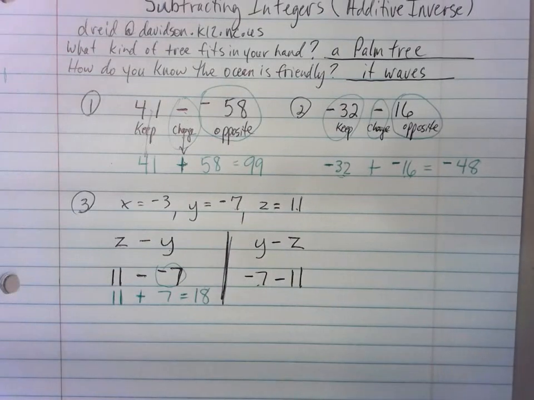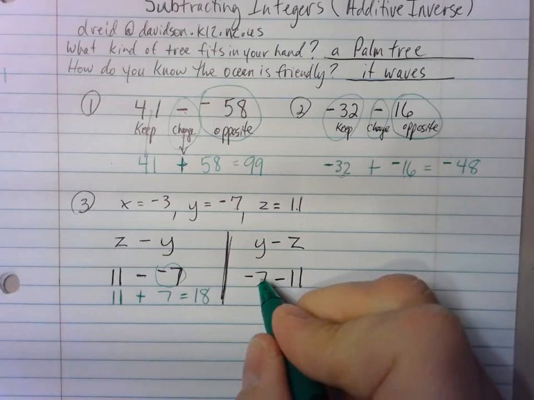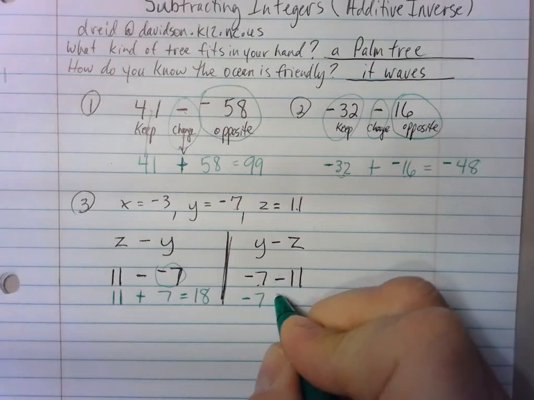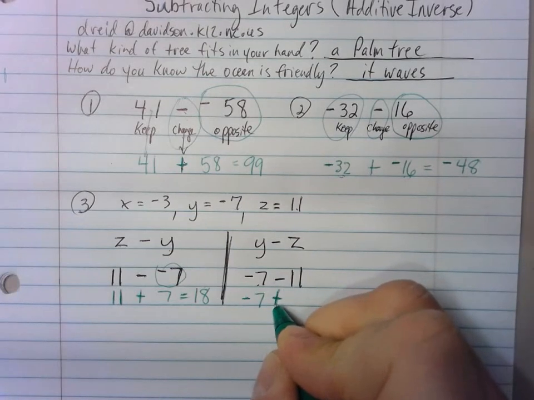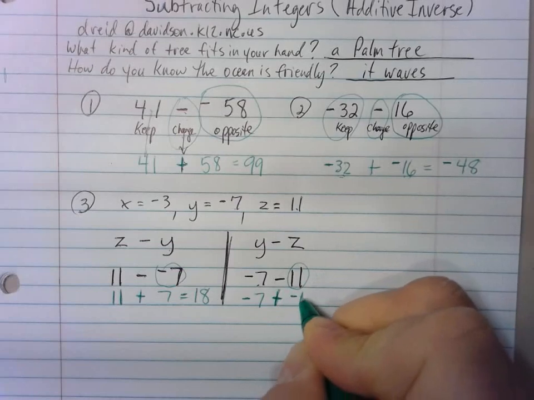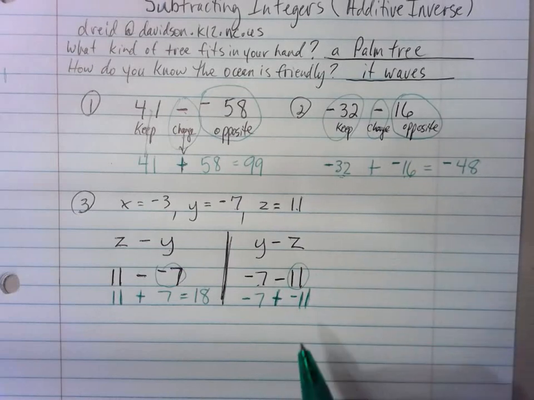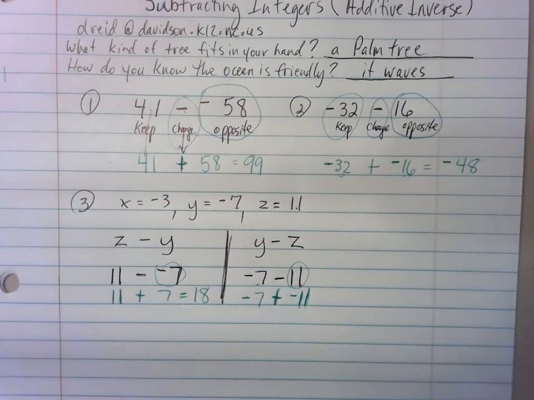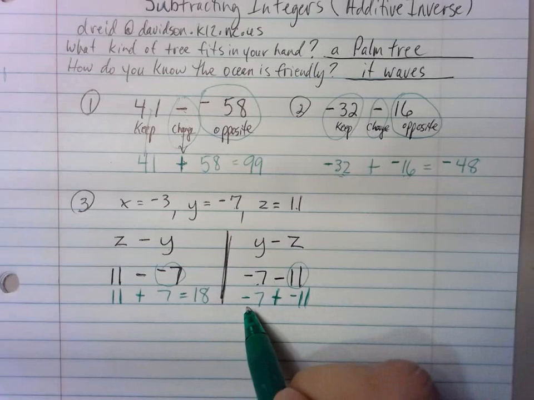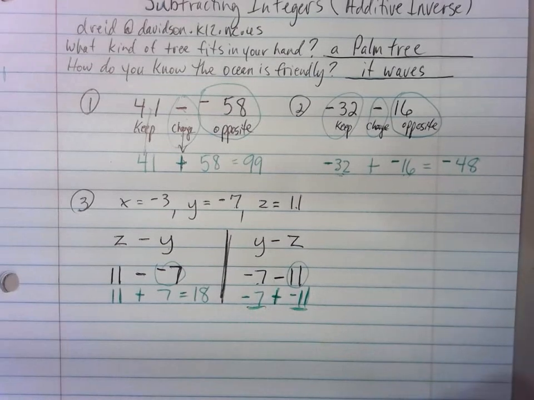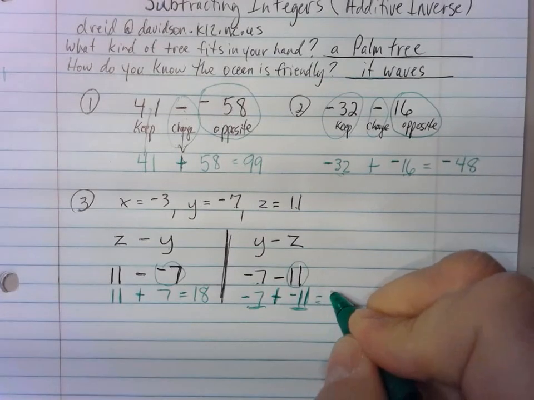Now I'm going to do additive inverse to that. So keep the first one the same. So negative 7 stays. Go and change the subtract sign to addition. That's the additive part. The inverse of 11 is negative 11. Okay. So negative 7 plus negative 11 after you do additive inverse. Those are both the same symbol now. Okay. Negative 7 plus negative 11. That would give you negative 18.